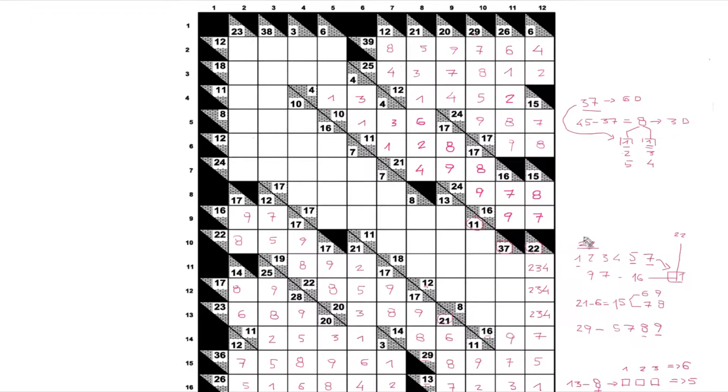There is just one combination for 4 numbers to make number 11, and this combination is 1, 2, 3 and number 5. Okay, let's see what we can do here. 1, 2, 3 and 5, and exactly the 4 same numbers are in remaining cells.